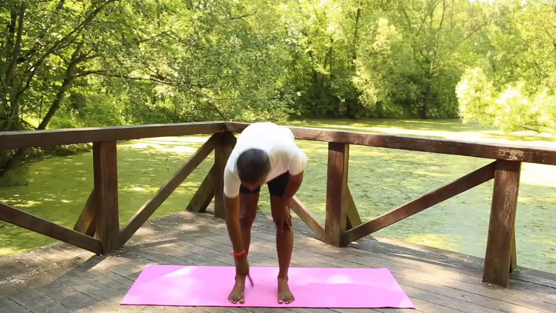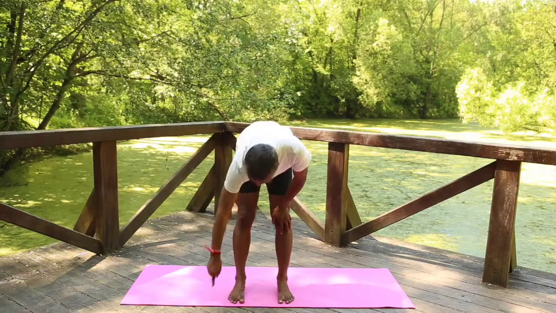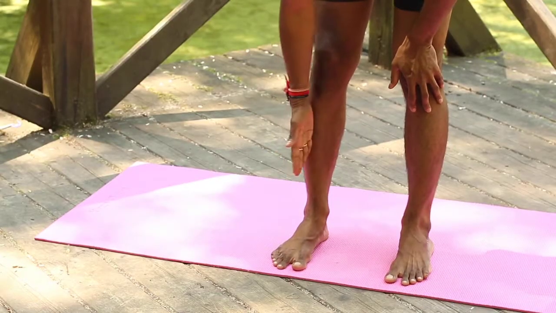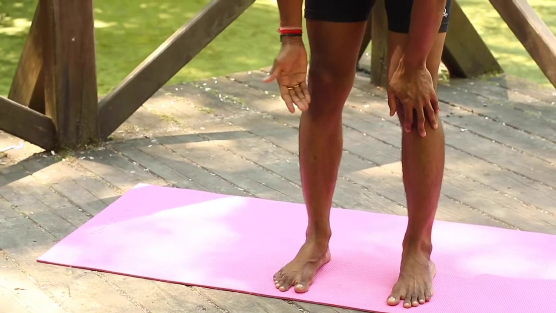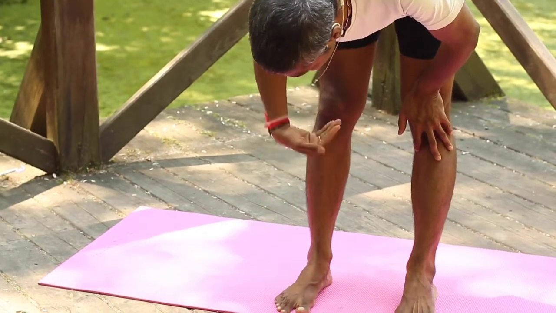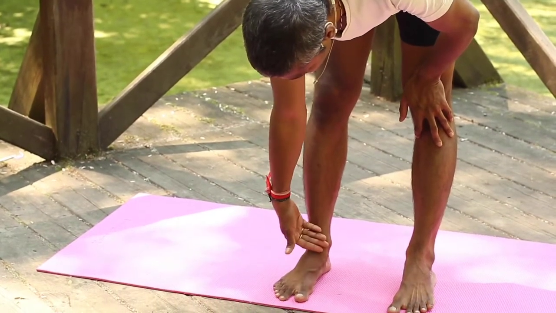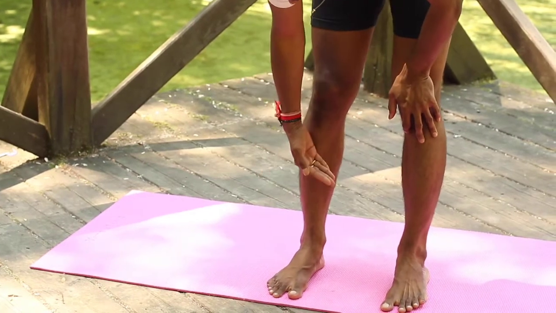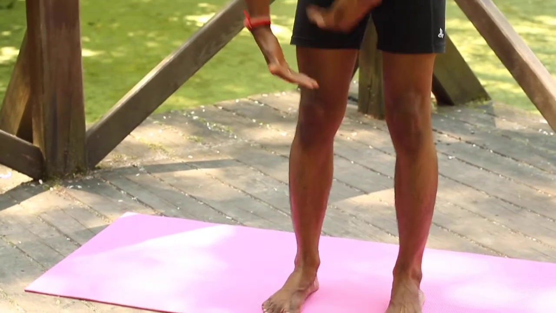So, the first thing: legs, hands, body, head, foot, leg. This is leg, knee, and joints. I will say after the foot: ankle joint, leg, knee, thigh.